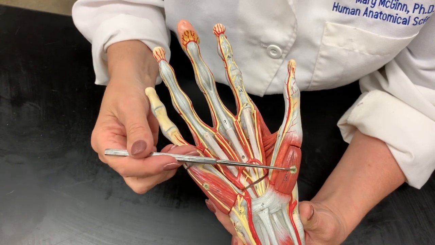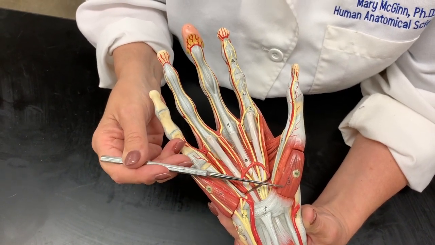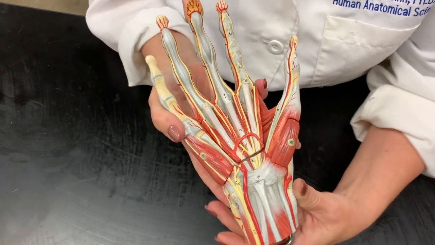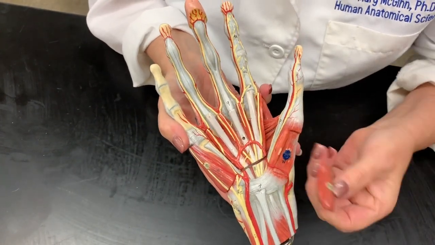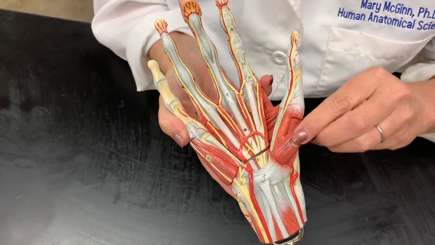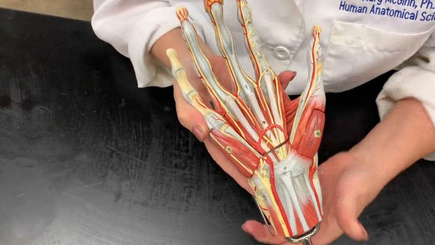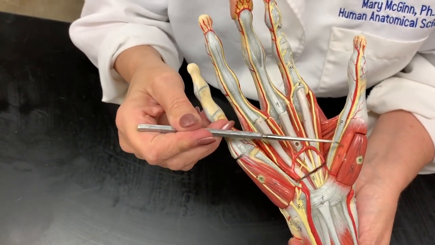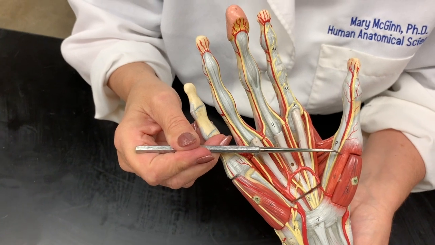On the thenar side, the first one we see is our abductor pollicis brevis. If we look deep to that, we see flexor pollicis brevis. And our third muscle here is our opponens pollicis.